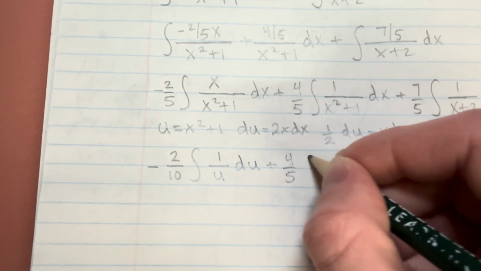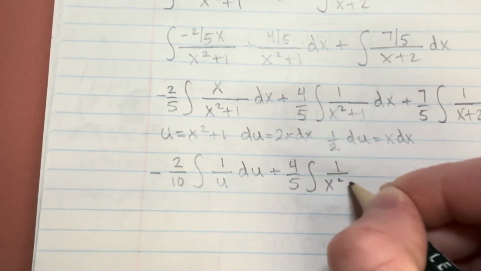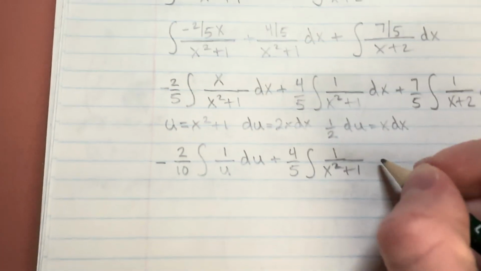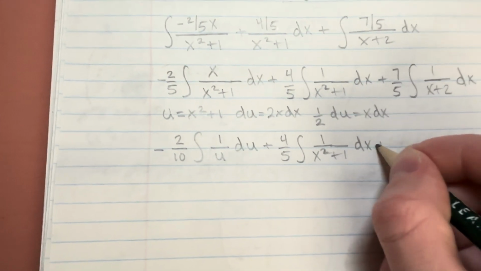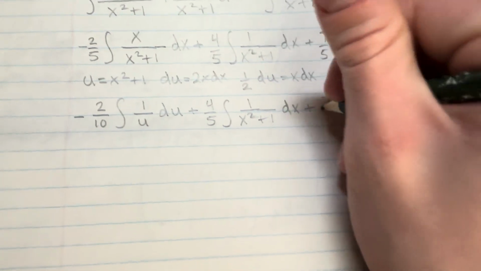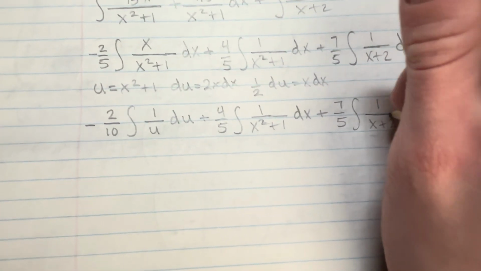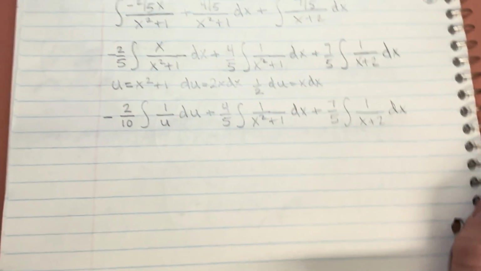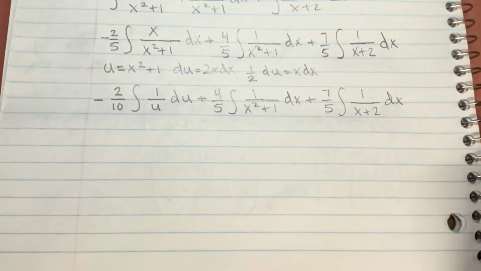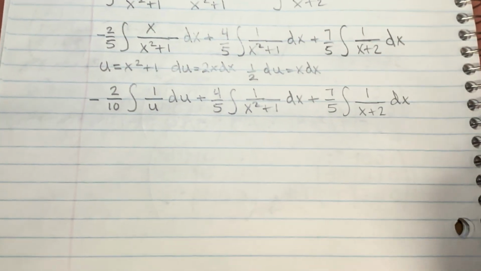plus 4/5 1 over x squared plus 1 dx. Like that. Now we can integrate.